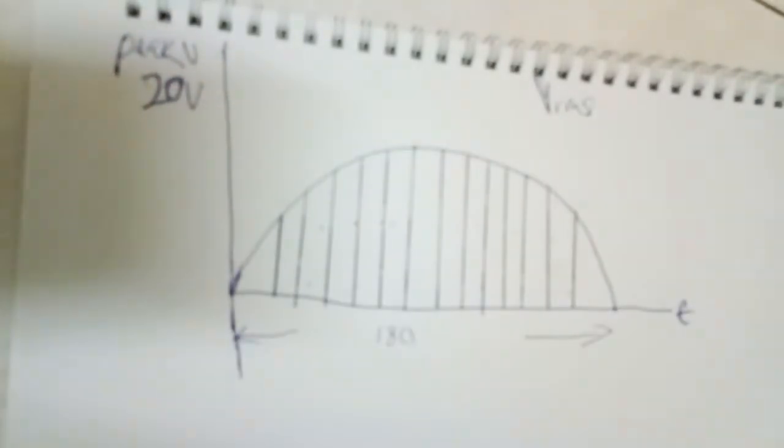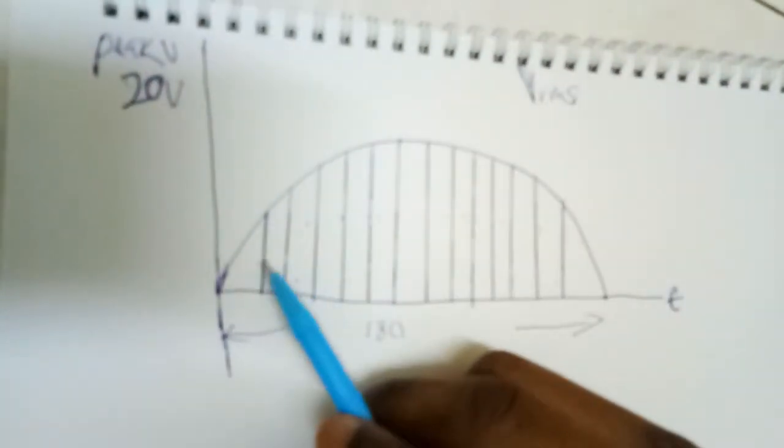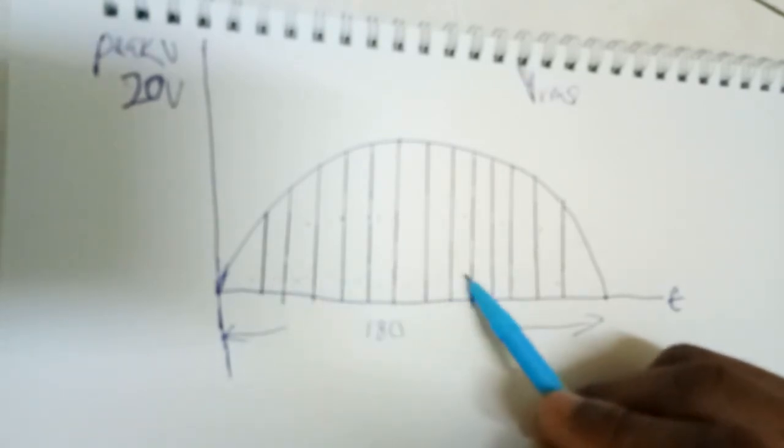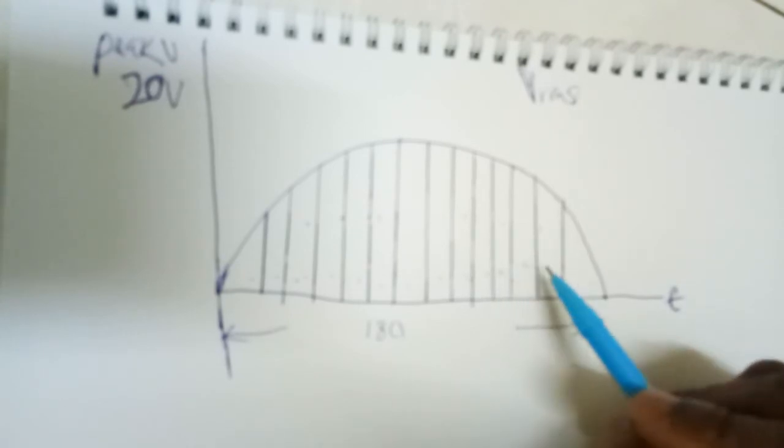Then we have 1, 2, 3, 4, 5, 6, 7, 8, 9, 10, 11, 12, 13.